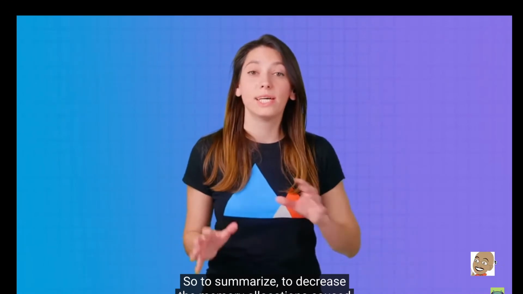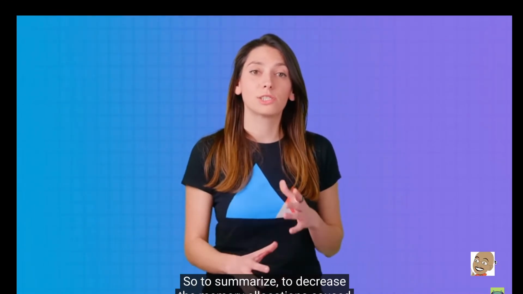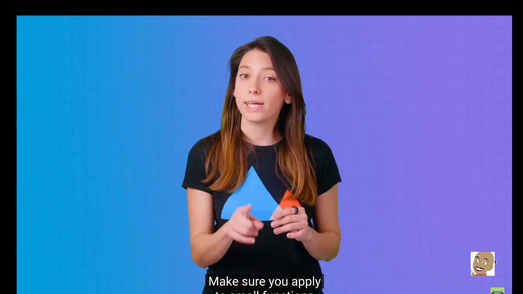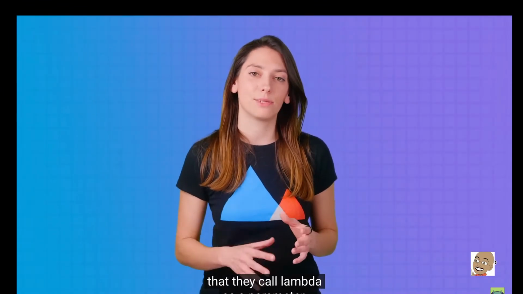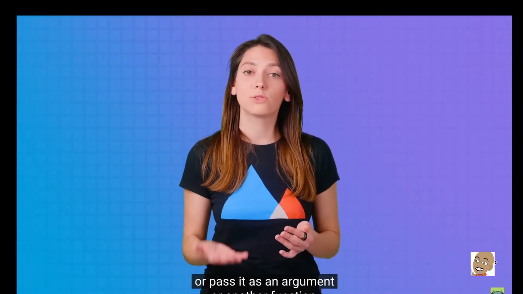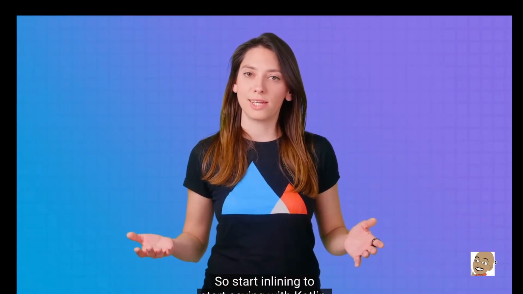So, to summarize, to decrease the memory allocations caused by lambda expressions, use the inline keyword. Make sure you apply it to small functions that take a lambda as a parameter. If you need to keep a reference to a lambda or pass it as an argument to another function, use the noinline keyword. So start inlining to start saving with Kotlin.